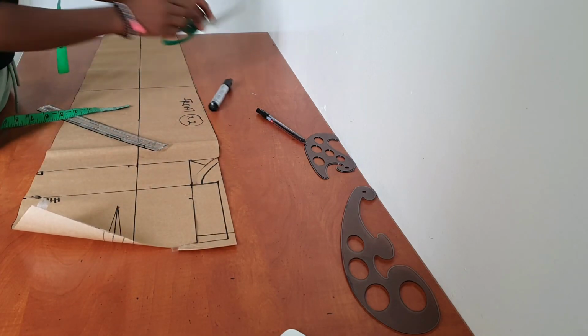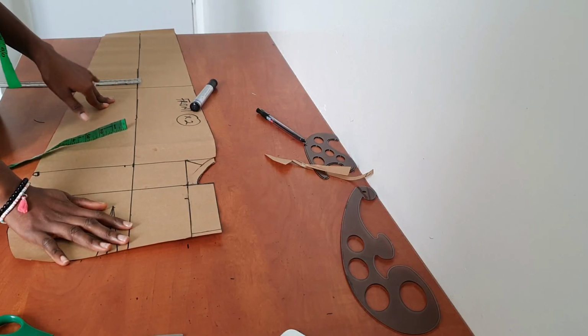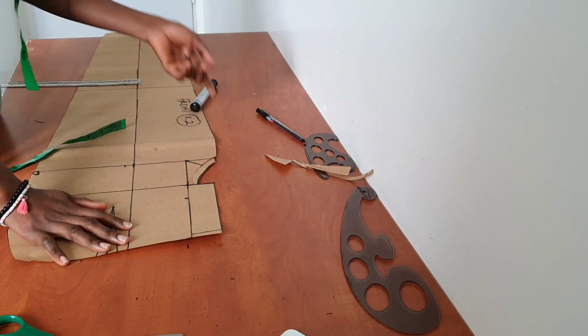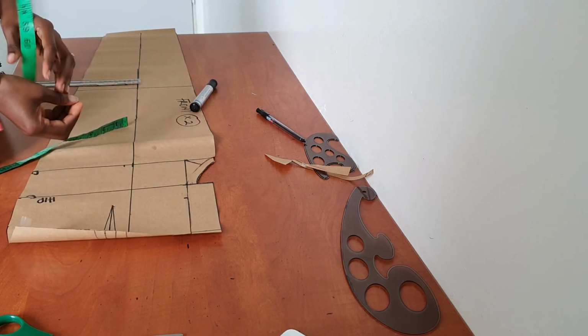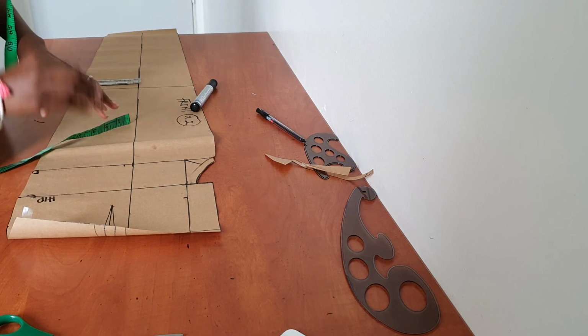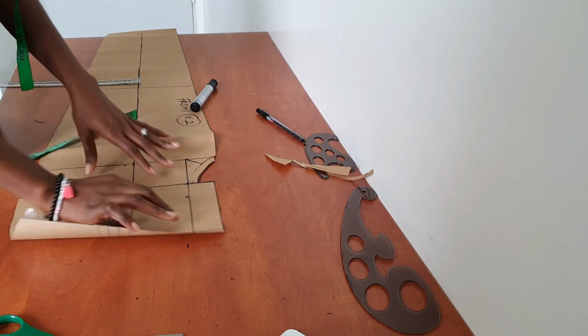So I'm going to go ahead now and cut it out. This is our front trouser pattern with fly. That is, we've not yet added seam allowance, but I'm going to leave this block like this because I don't want to add seam allowance to this. I will add seam allowance when I'm ready to work with it. So I'm just going to leave it like this.